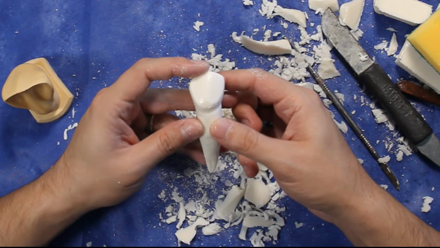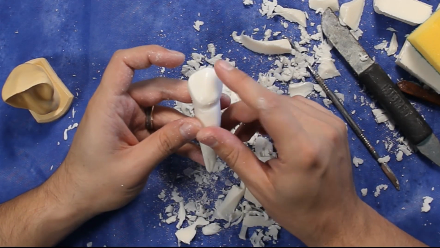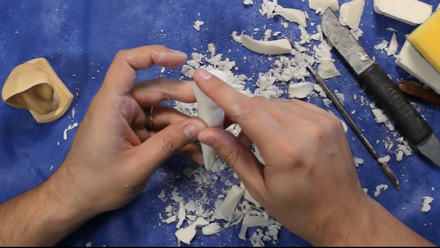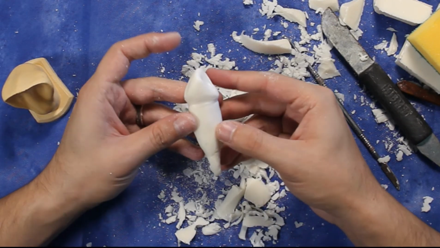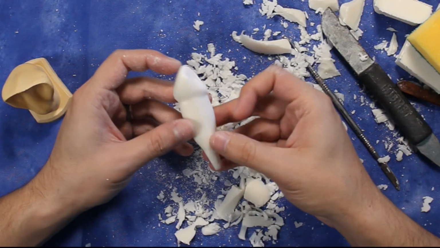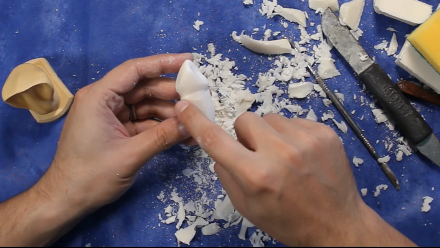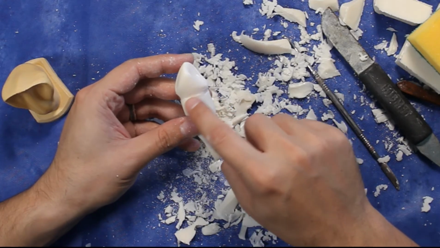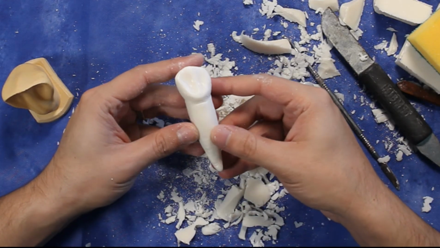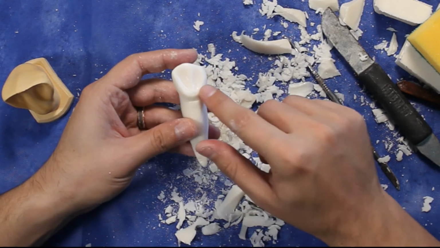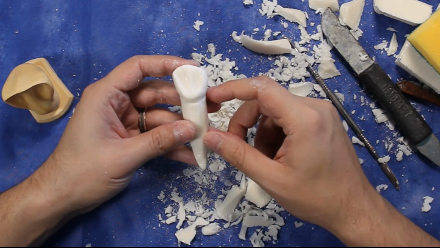We have 2 surfaces on the labial side and 2 developmental grooves here. And here we have 2 fossae, and in the middle there is a lingual ridge.